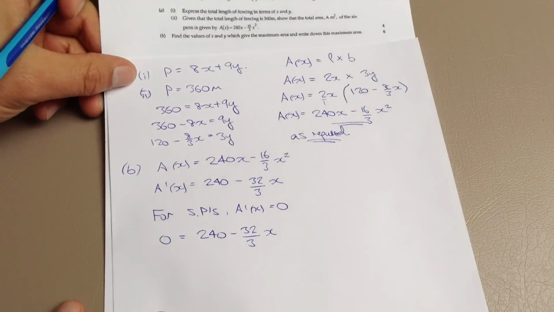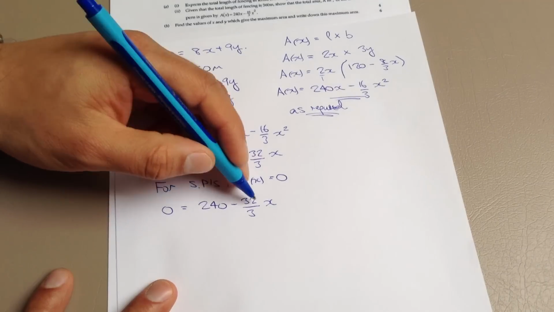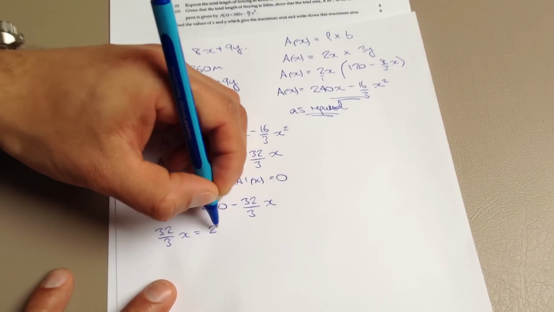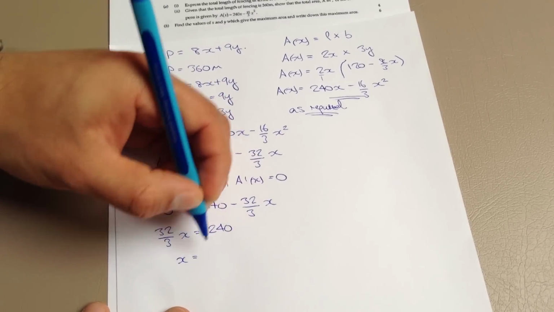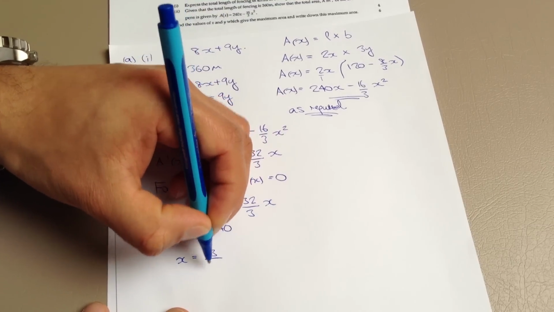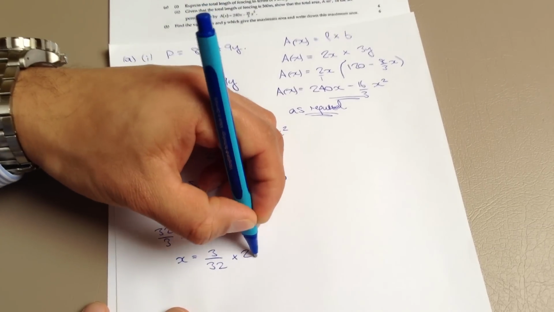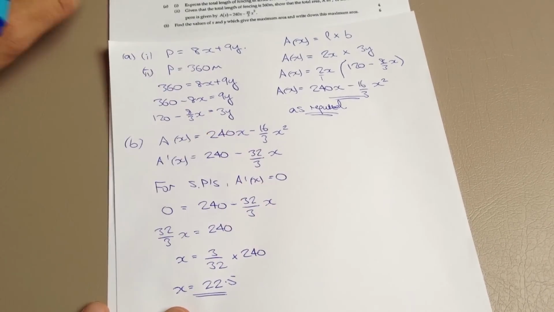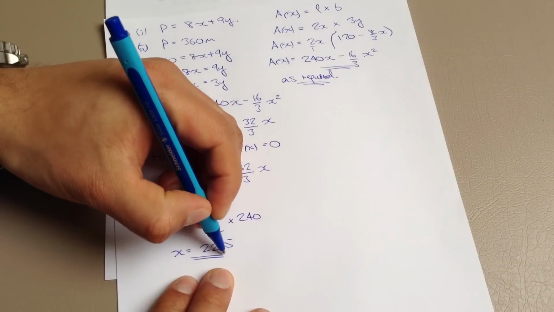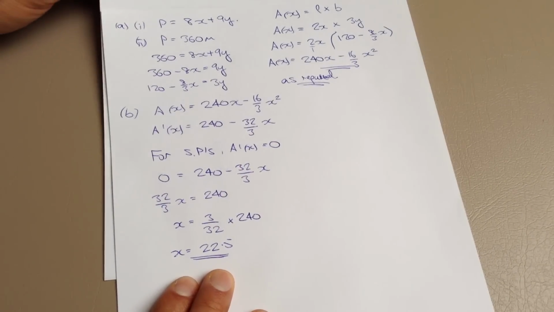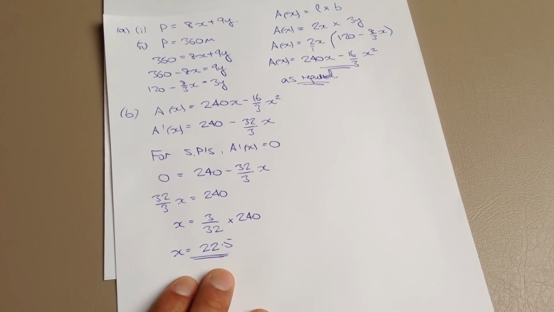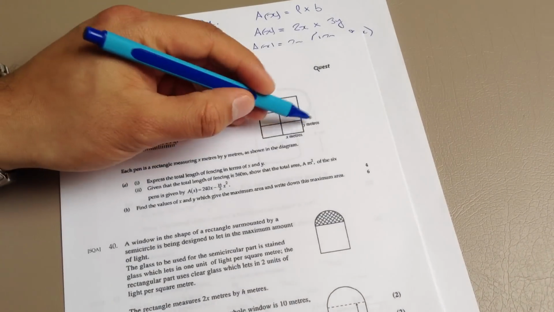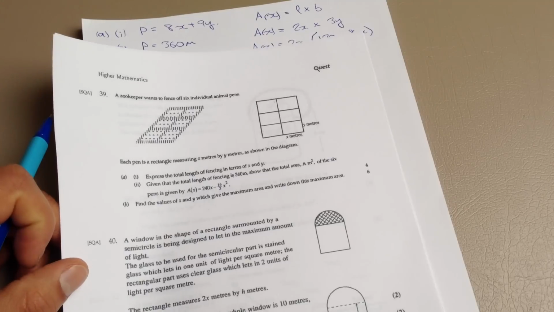Let's solve for x now the way we traditionally do. Take the negative 32 thirds over, gives us positive 32 thirds x equals 240, and therefore x will equal, take this over, 3 over 32 times the 240, x in fact equals 22.5. Okay, and yes, I did use a calculator for that because my arithmetic skills are not the best. Okay, great, so we have a value for x, and this will be in meters because the question itself, you'll notice, is in meters. Okay, fair enough. What do we do now?